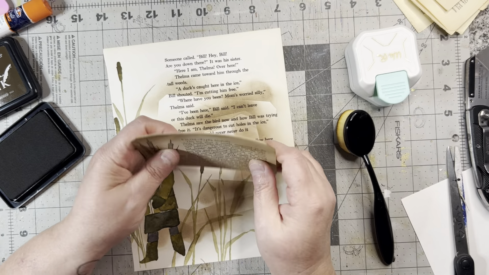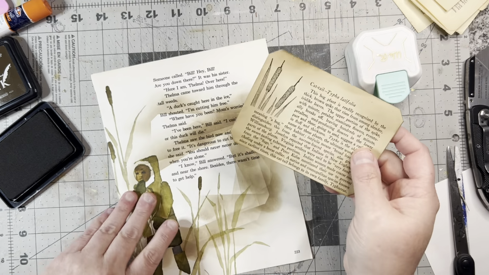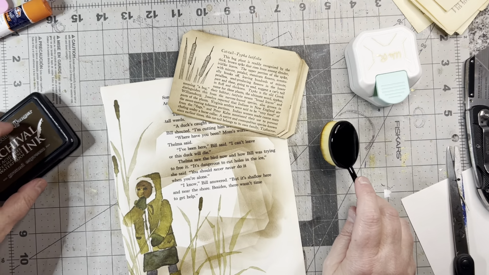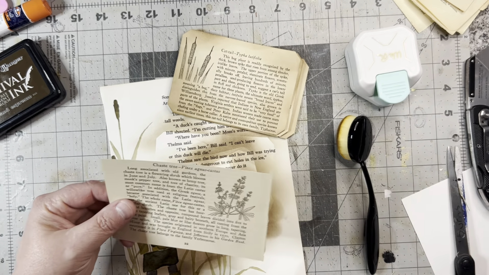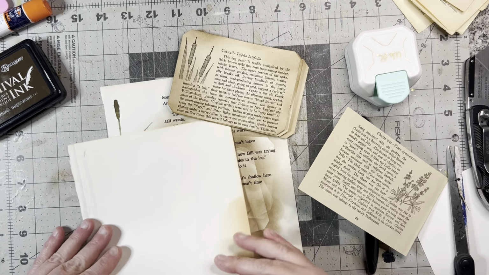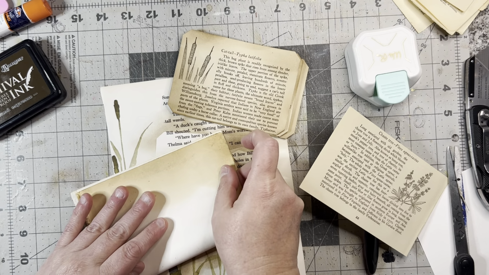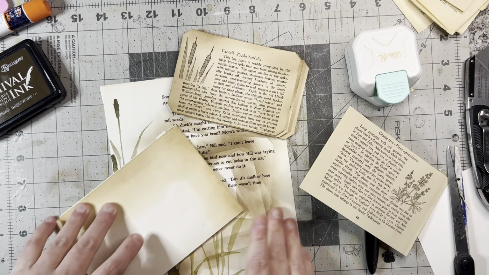Perfect. That's perfect. Okay. I probably should, since it's here, go ahead and do this. Let's do this. Let's take this and make like a foot part out of it.